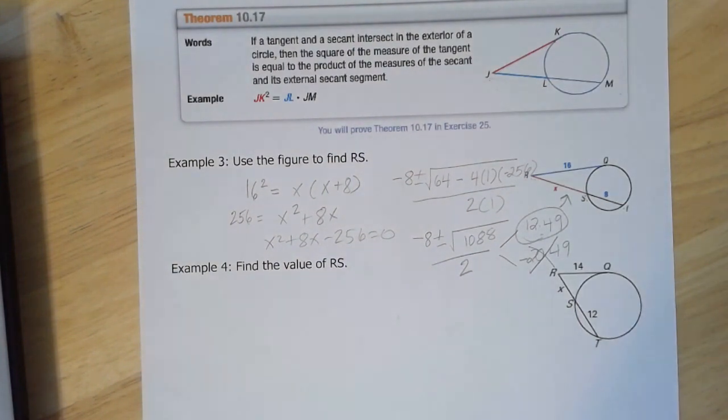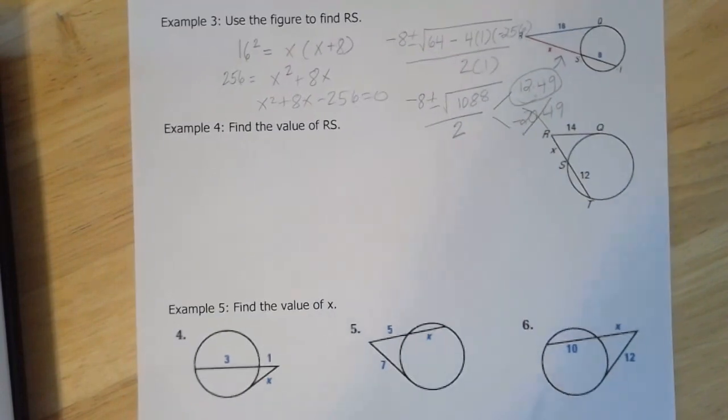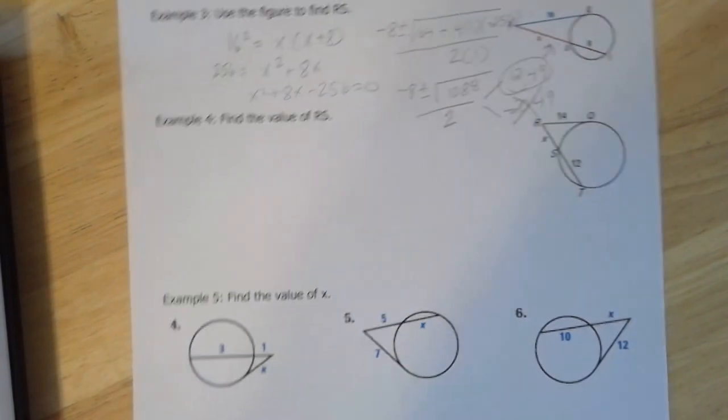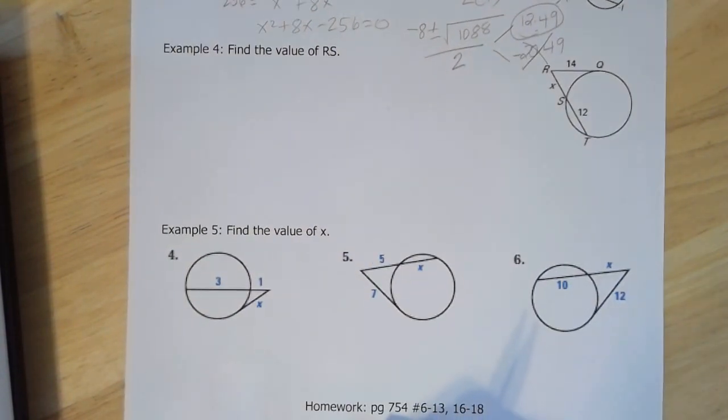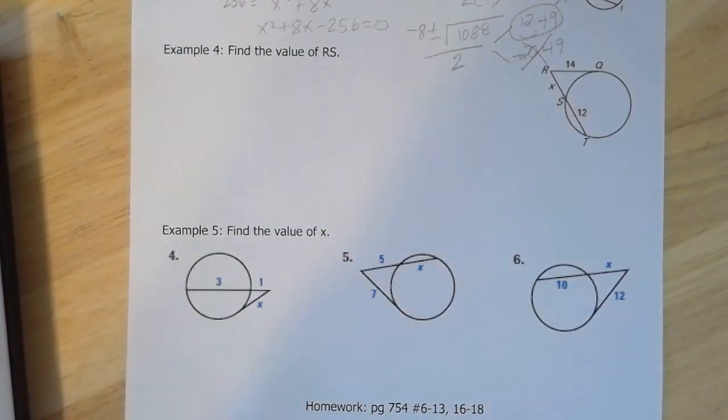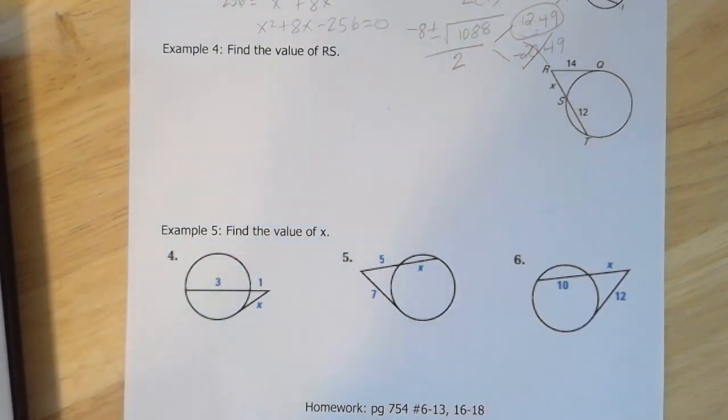I would like you guys to do example 4, which is the same concept, finding R to S, and I would like you to do example 5. They're a little bit more practice problems for us to make sure we understand how to complete these problems. Some are easy, some are a tad harder.